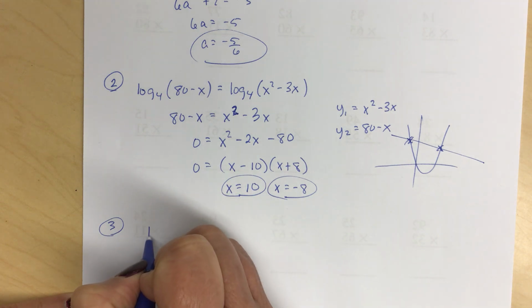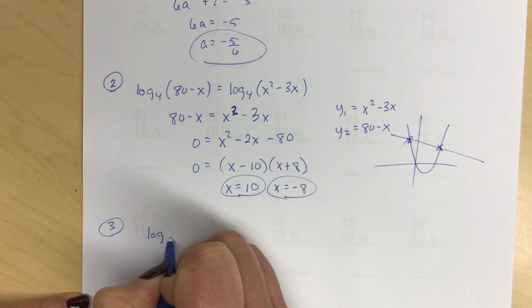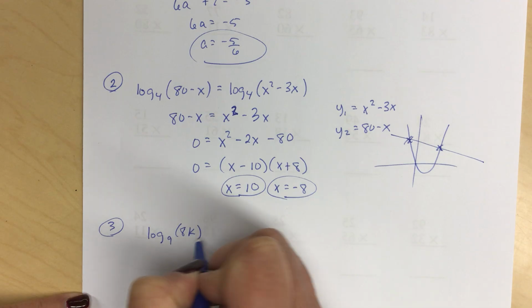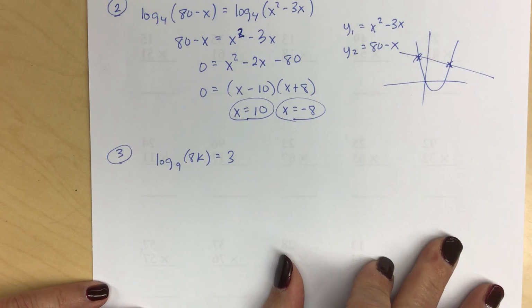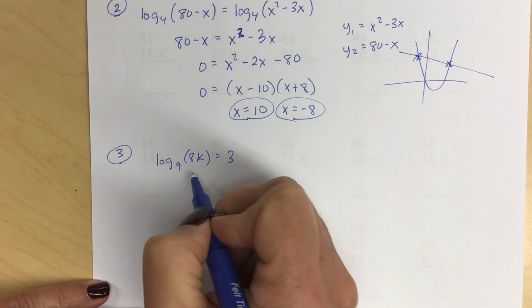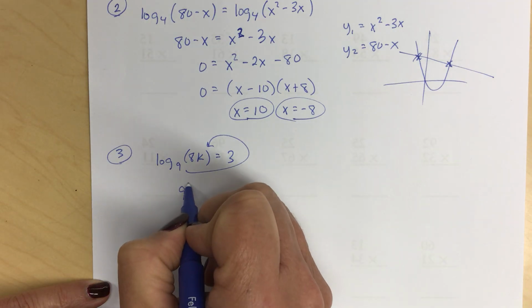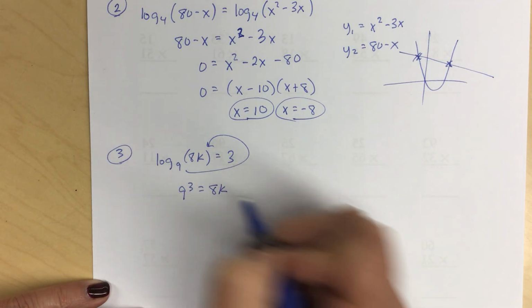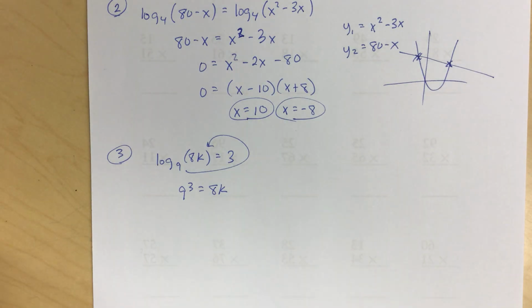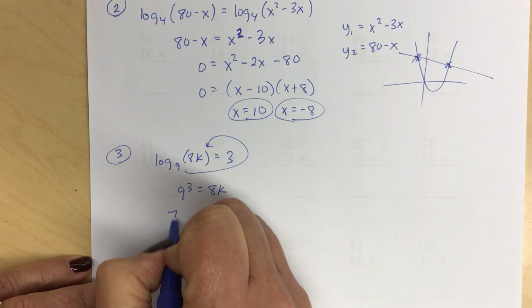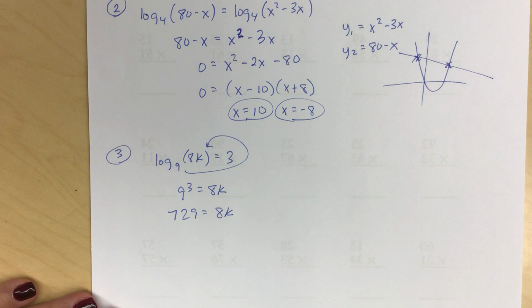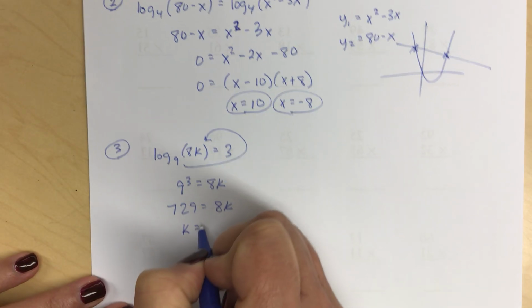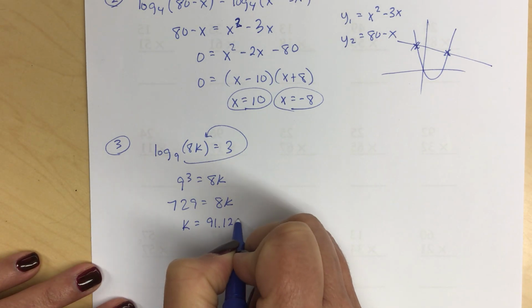Let's say you have log base 9 of 8k is equal to 3. Here you're just going to change it to exponential form. So you're just going to do the swirl. 9 to the third power is 8k. 9 to the third power, you can check on your calculator if you need to. It is 729. Then you're going to divide both sides by 8, and you get that k is equal to 91.125.